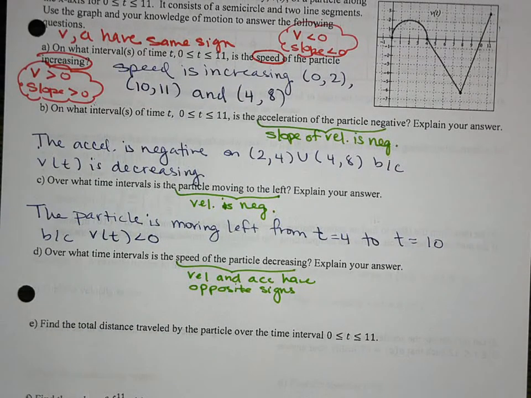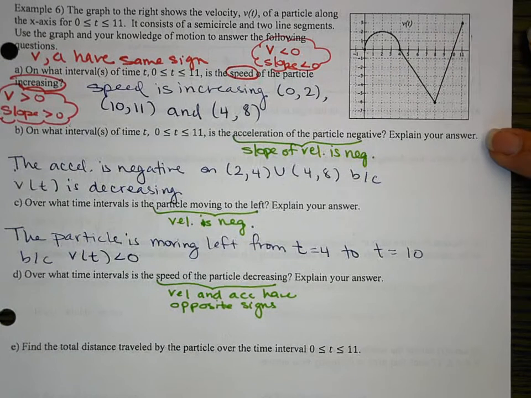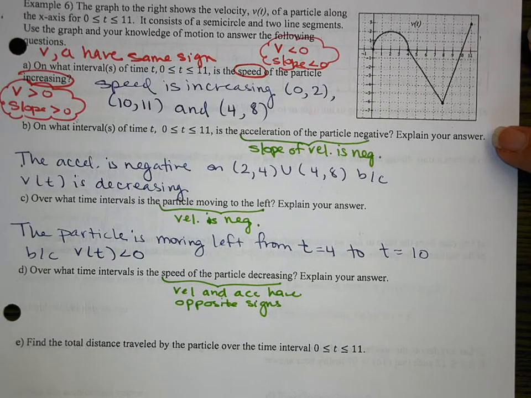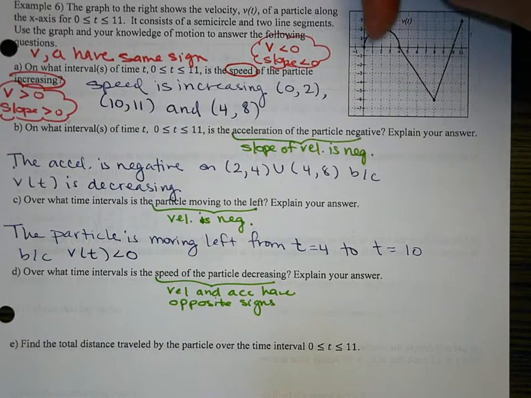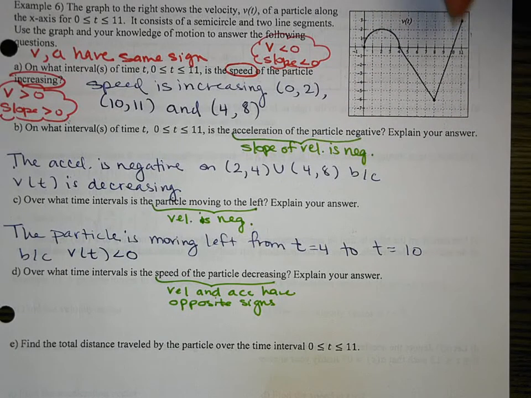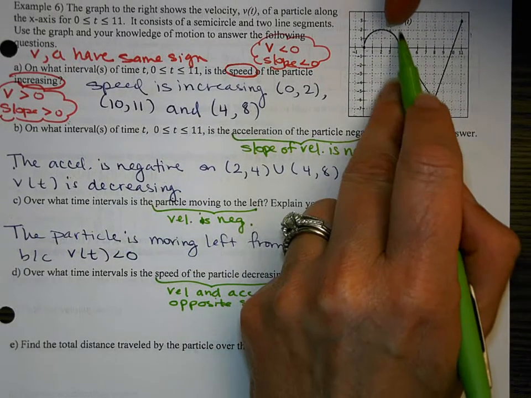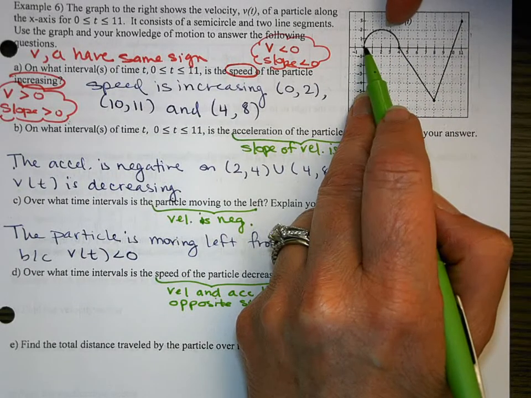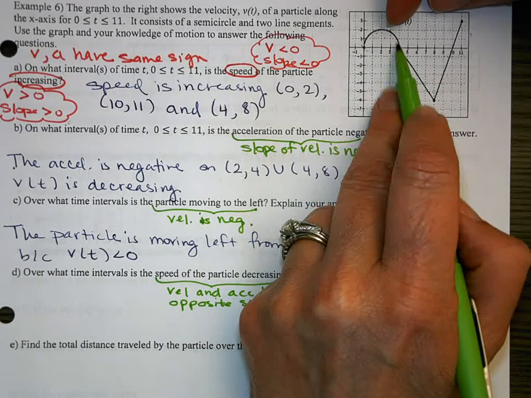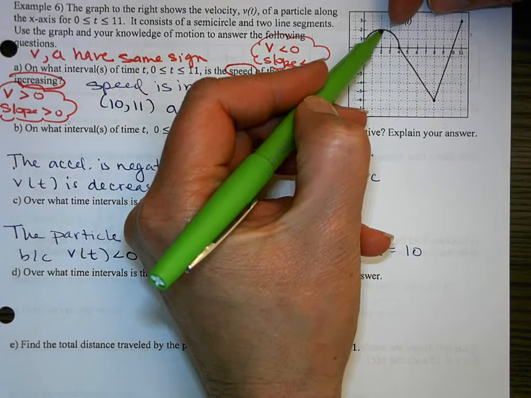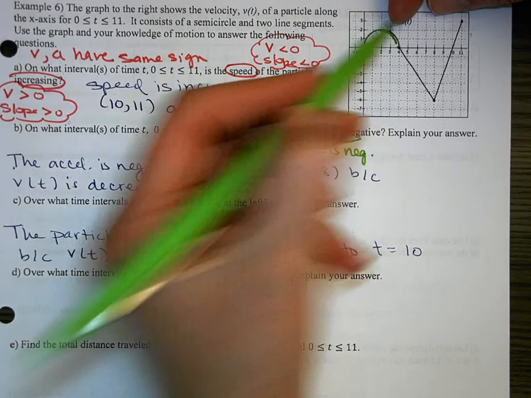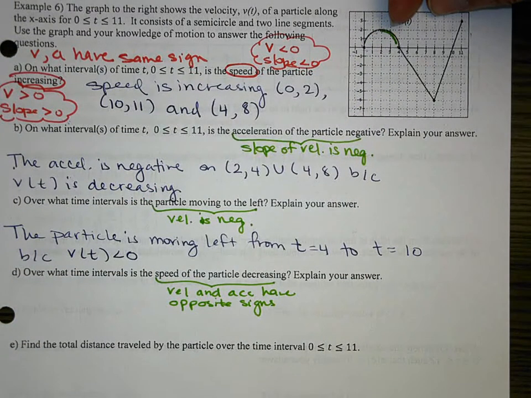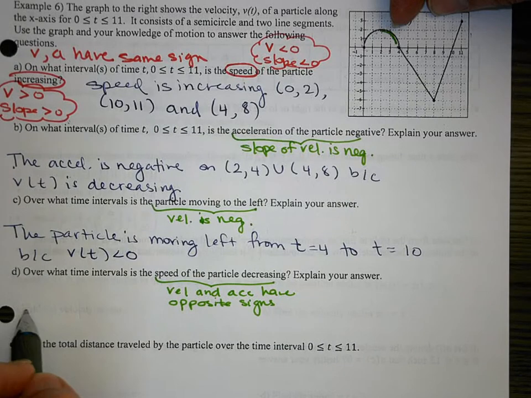Okay, so when I look at my graph right here, let's start with where maybe velocity is positive, so that would be on the sections where it's above, so like the semicircle piece and that piece here. So velocity is positive here, but I'm looking for where it has a negative slope, right? Because I want the sign to be opposite. Where does it have a negative slope? That would be from 2 to 4. So from 2 to 4, velocity is positive, but acceleration is negative because it's decreasing. And so that would be where speed is decreasing.